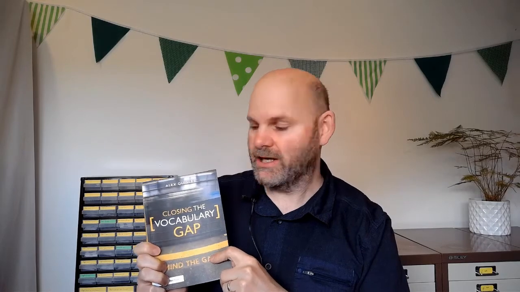It's what Alex Quigley refers to in this book as cracking the academic code. And his point is that knowing this academic vocabulary and being confident with it is really important for pupils if they are to fully access their curriculum. If you're a teacher watching this, I would definitely recommend reading his book, Closing the Vocabulary Gap, and I'll put a reference to that in the video description.